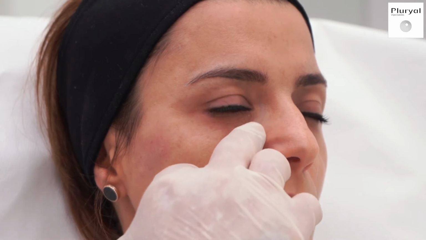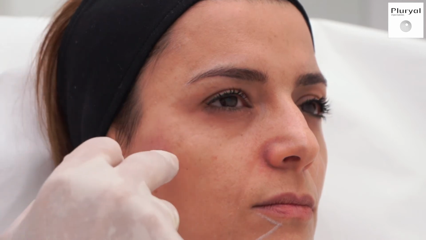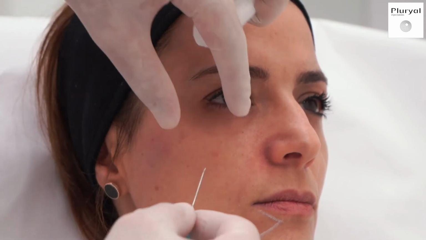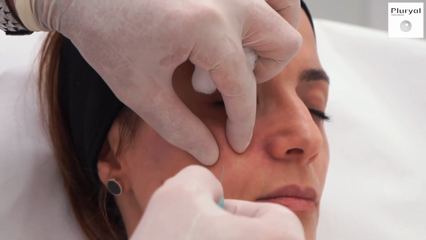Now I will be working on the infraorbital area. I always use the cannula for this area because it has a lot of vessels and it can bruise easily. I like to use Pluryal Classic lidocaine also for this area, so I will be treating the tear trough and the lateral infraorbital, like the junction between the cheek and the eyelid. I do the whole area.